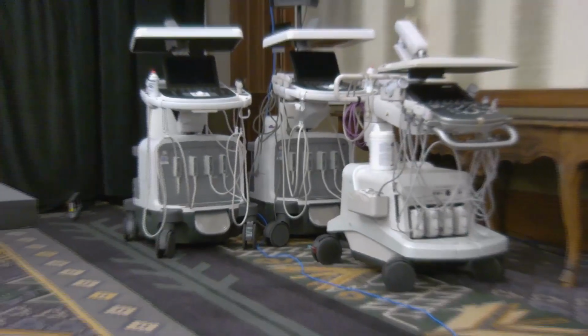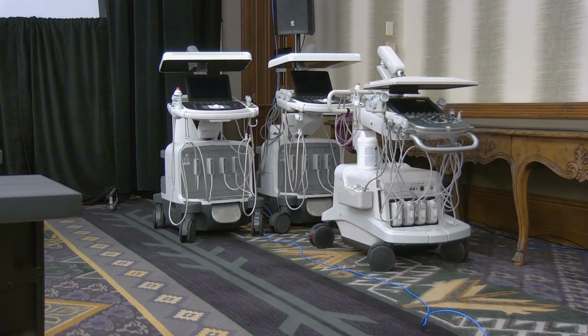If you're wondering what those machines are, those are ultrasound machines. We're at a medical conference.